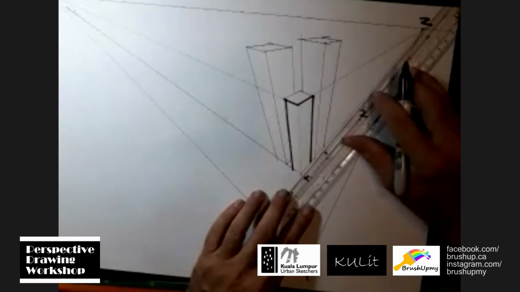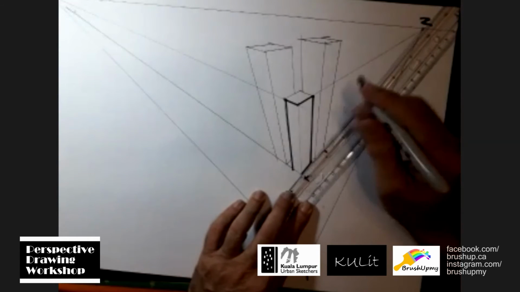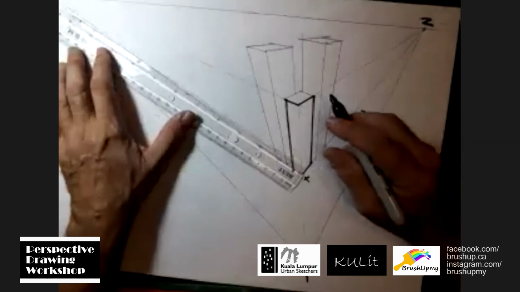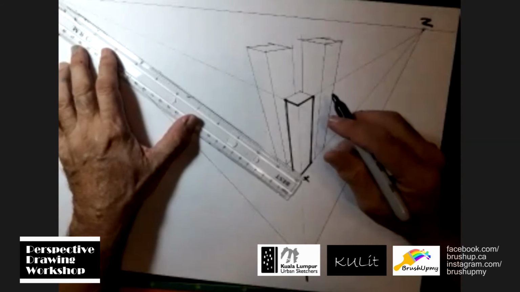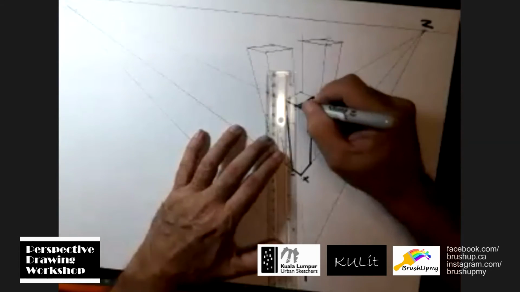So when you work on this kind of exercise, hopefully it gives you a better understanding of how perspective works. See, the shape is there. Hang on.